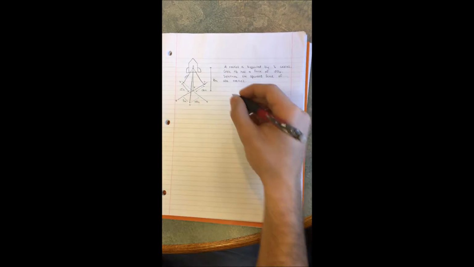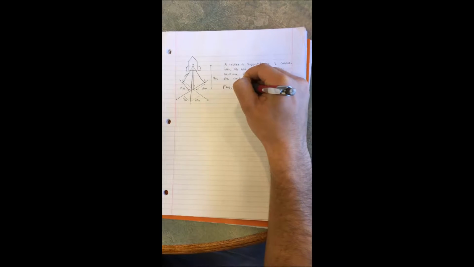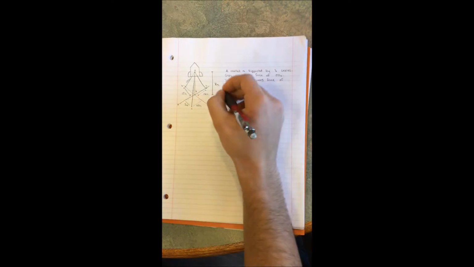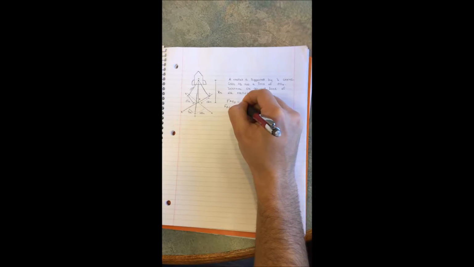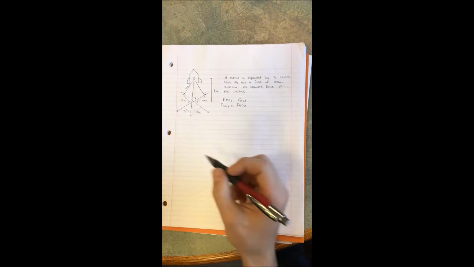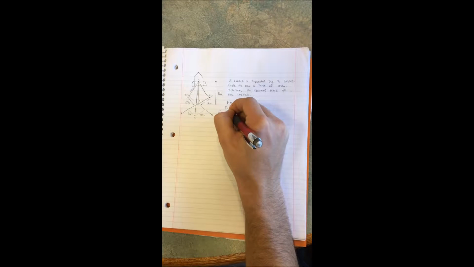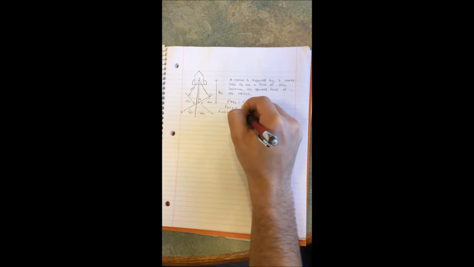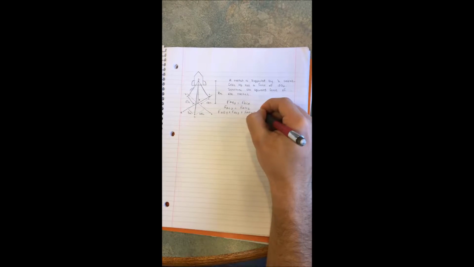So first off, we want to list what we know. We know that the force AB in the x equals force AC in the x, because force AD doesn't have an x component. Next, we know that the force AC in the z equals force AD in the z, because force AB doesn't have a z component. Next, force AB in the y plus force AC in the y plus force AD in the y equals the force of the rocket up.